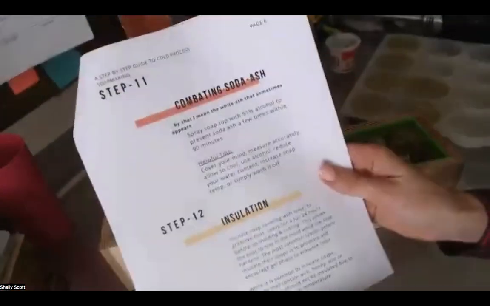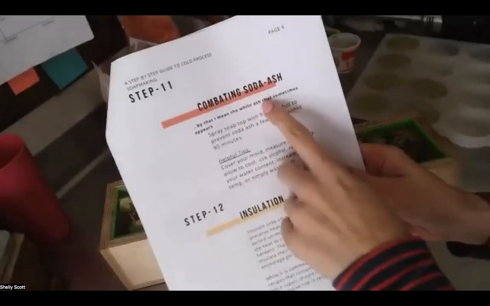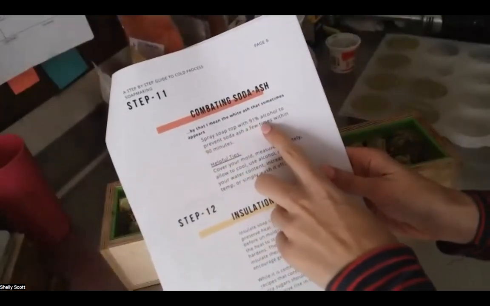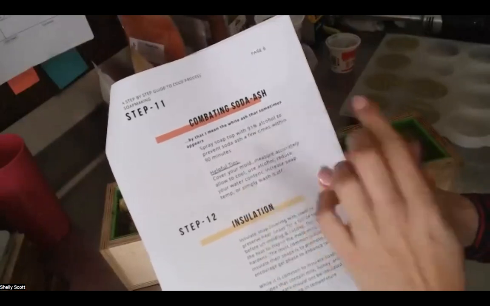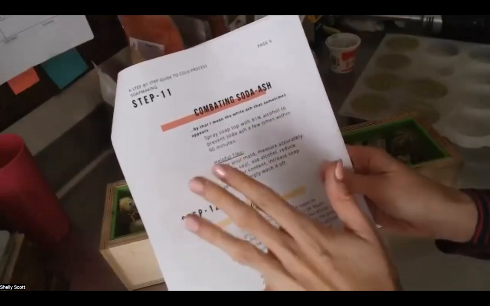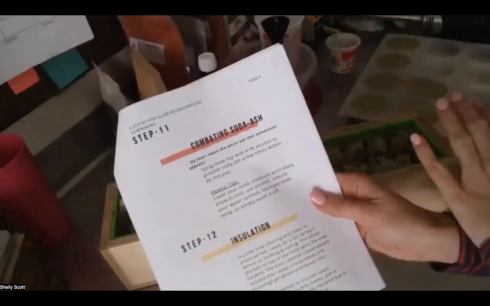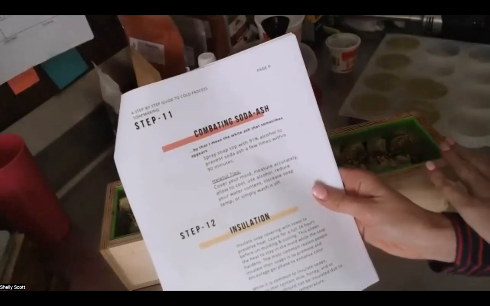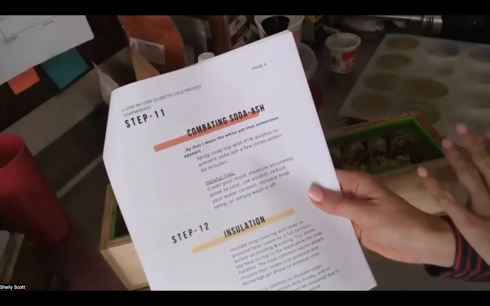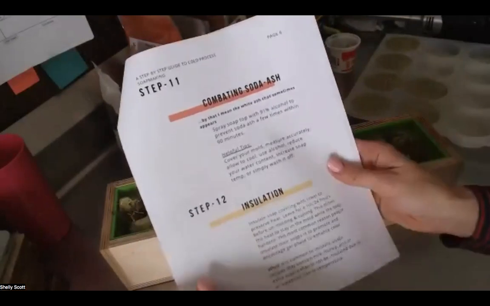Step 11, we talked about combating soda ash. So that was spraying 91% alcohol on top of it. Don't go crazy with it, just a light dusting. So I know that this one doesn't give me soda ash, so I'm not going to spray this. Okay.